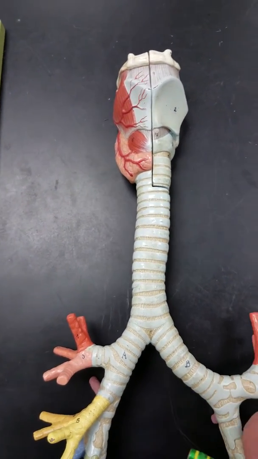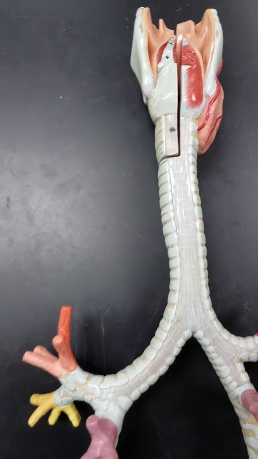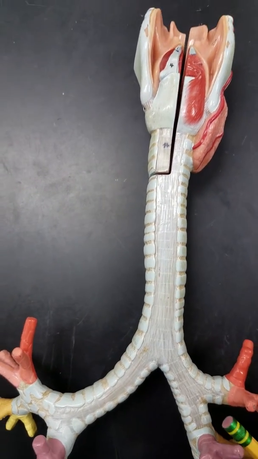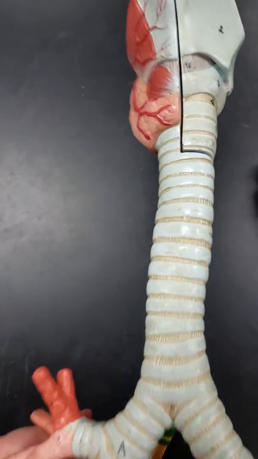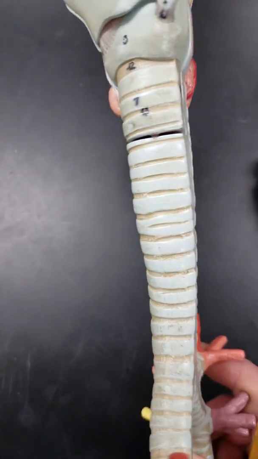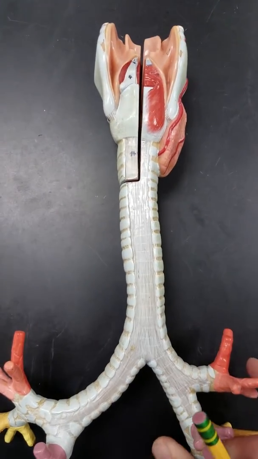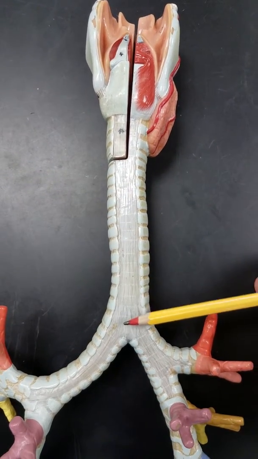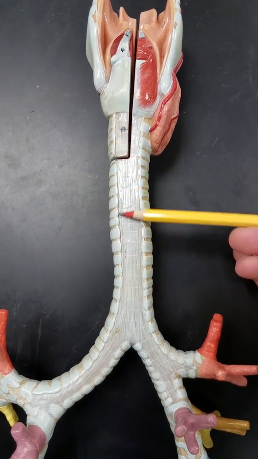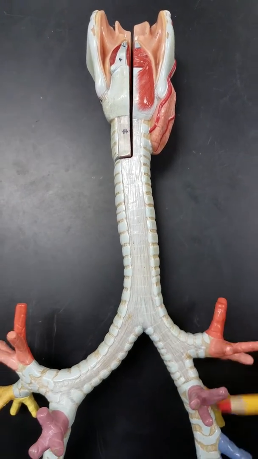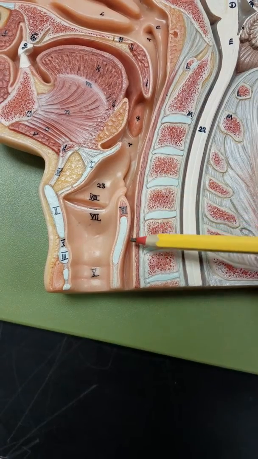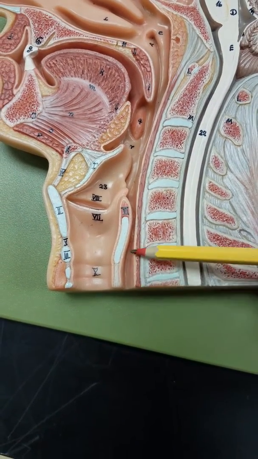Now, when we look at the posterior side of the trachea, we can see the construct of the rings. Okay, so the trachea is made up of C-shaped cartilage rings. Okay, so we can see it come around, and then it's open or flat along the posterior side. Now, this flat space is there to allow room for food to go down through the esophagus, which lies posterior to the trachea.